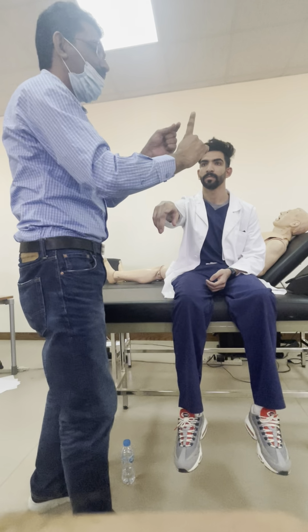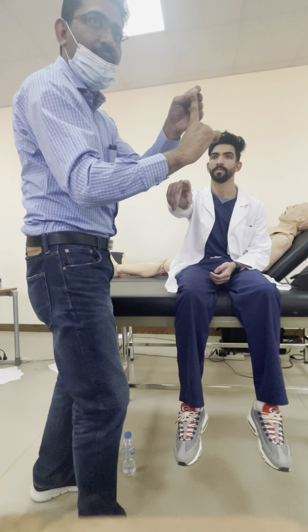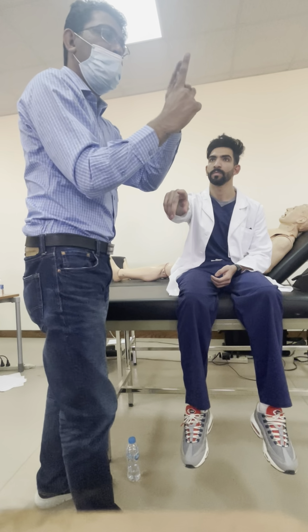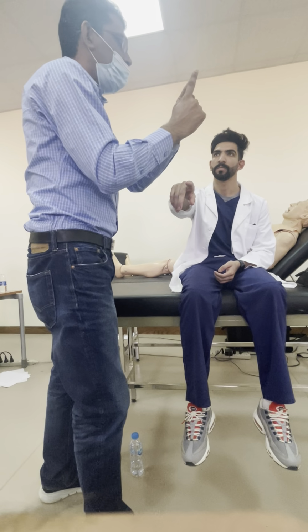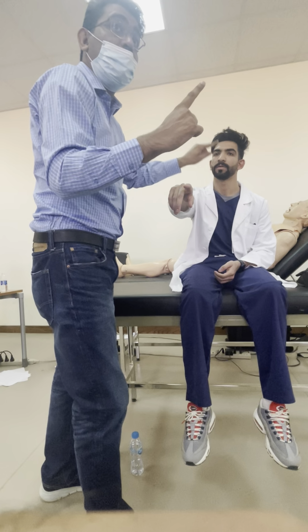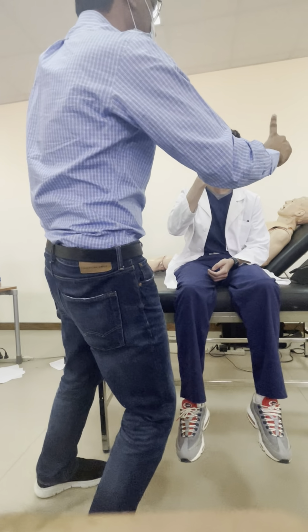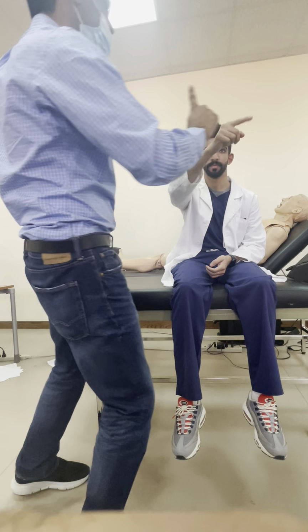Ask the patient to touch the tip of my finger. Give a specific command, not just touch my finger. Touch the tip of my finger and then touch the tip of your nose. Okay, so touch it, yes, and you keep on changing the target.